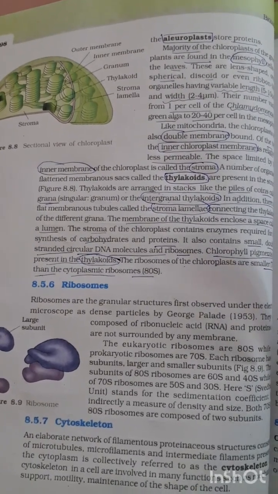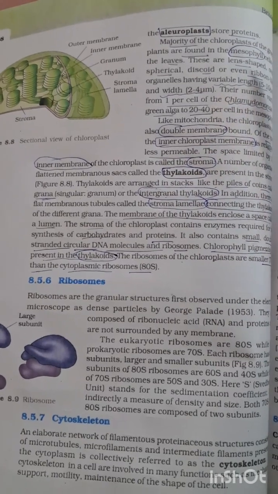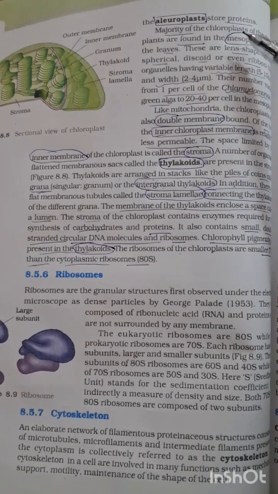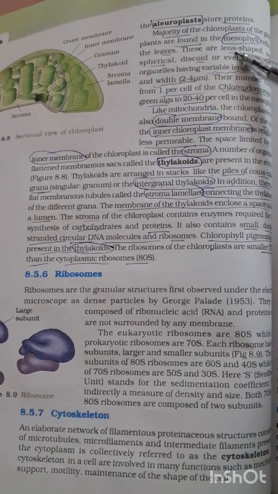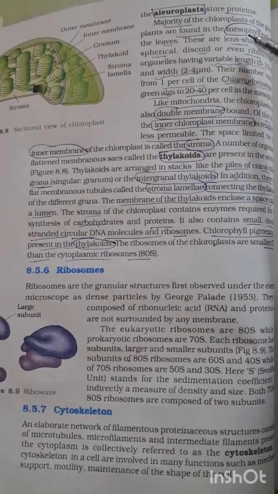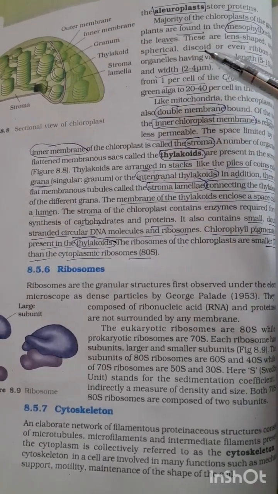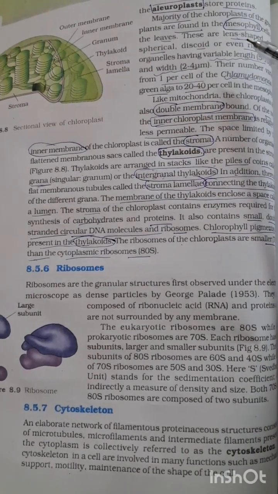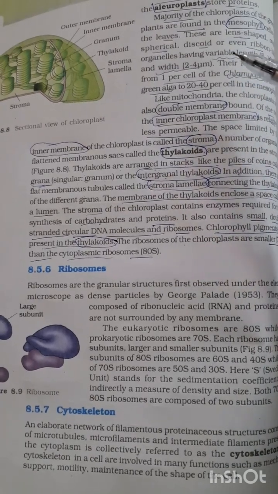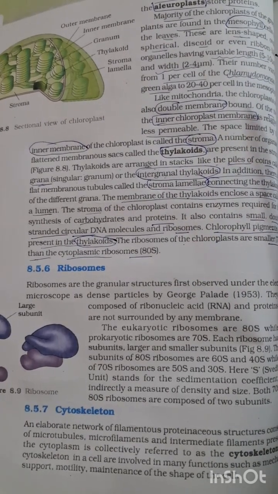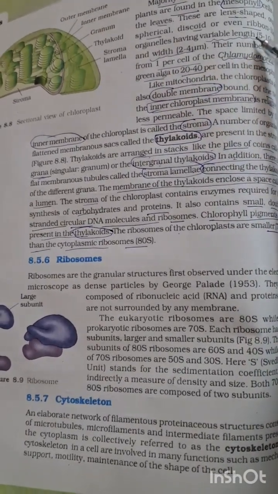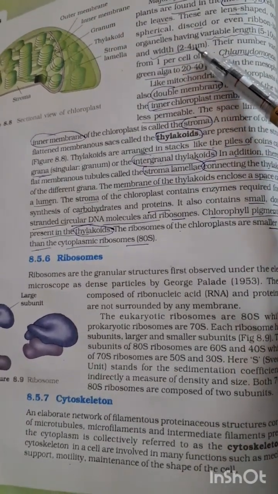Now, continuing with the remaining portion of plastids, a very important MCQ they might ask you: the majority of the chloroplasts in plants are found in mesophyll cells. You have to remember that the majority of chloroplasts are found in mesophyll cells in the leaves. The shape of the chloroplast is important for your board examination. These are lens shaped, spherical, discoid, or even ribbon shaped, organelles having variable length. Length is from 5 to 10 microns and width is 2 to 4 microns.